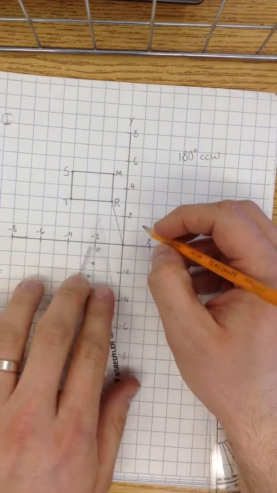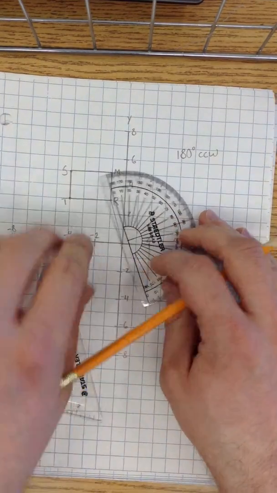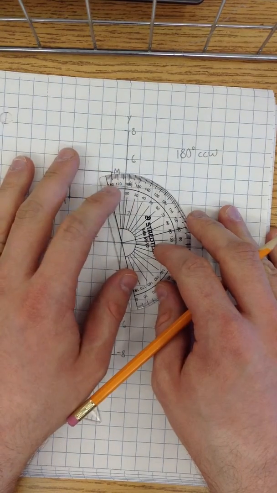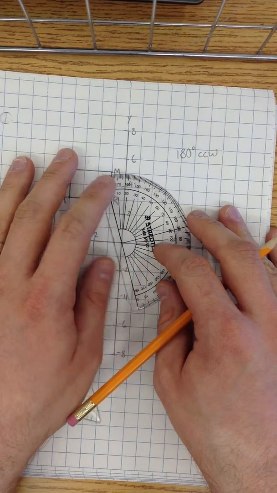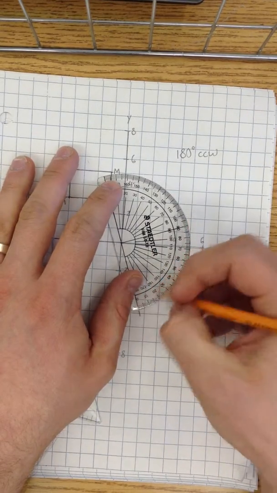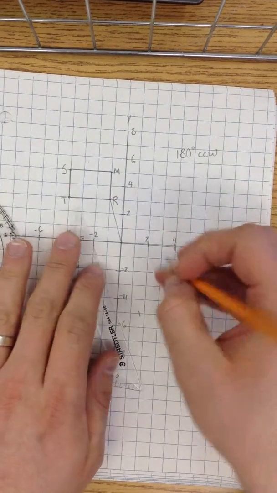So what I'm going to do now is I'm going to travel in a 180 degree line, which hopefully we remember is a completely straight line. So first I'm going to make a mark so that I can keep a completely straight line. And then I've got to make sure I travel the same distance.